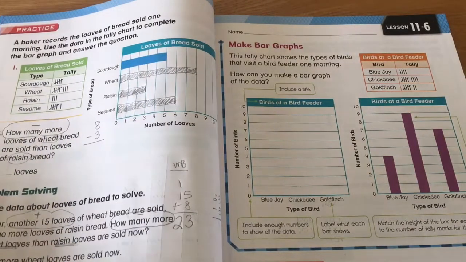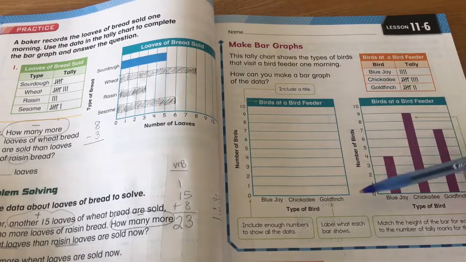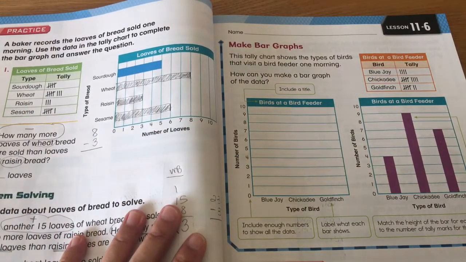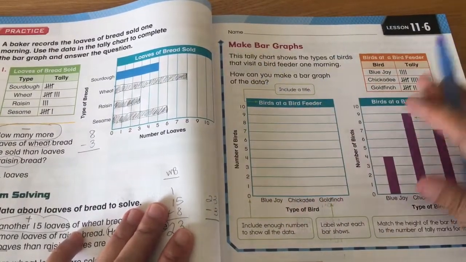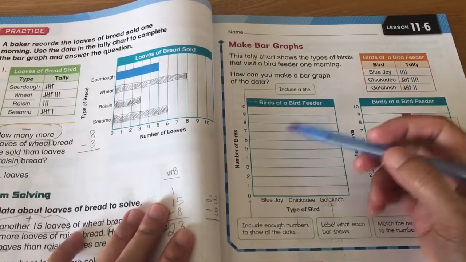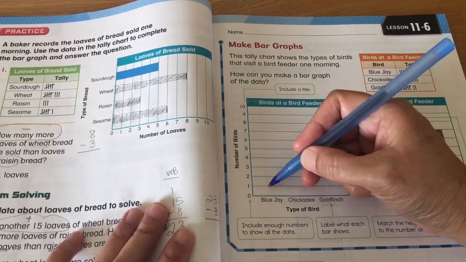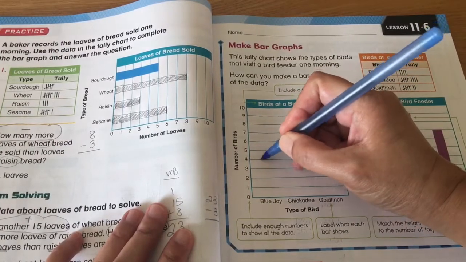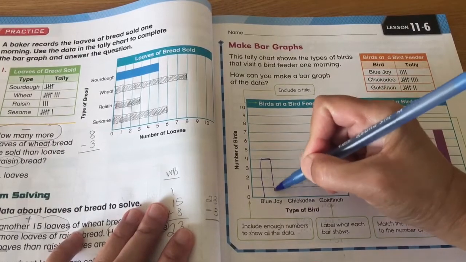Even though we're not supposed to, I want to practice right here because it's an open graph. It's a great time to practice. So that's what we're going to do real quick. By the time we're done, hopefully it will look like this. Okay, let's look at the chart here. Tally chart says that there are 4 blue jays. So I'm going to go 1, 2, 3, 4, draw my line there because that's where it's going to stop, and I'll make my bar.